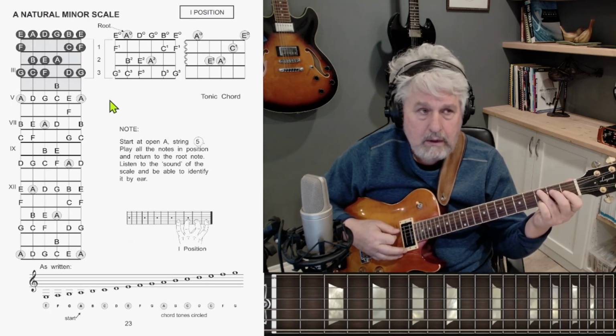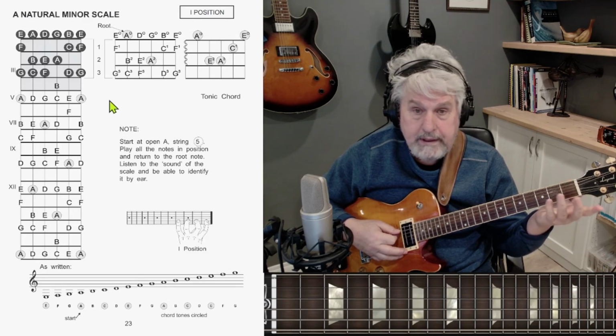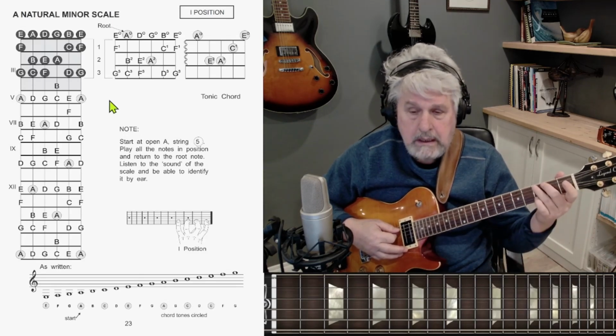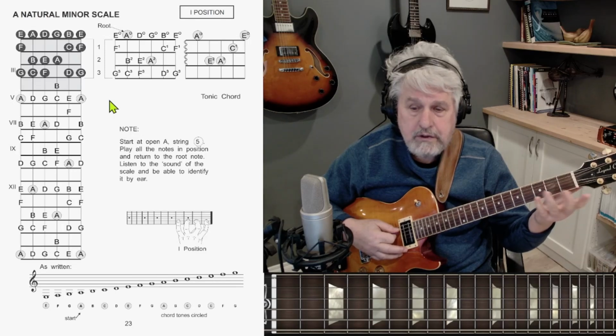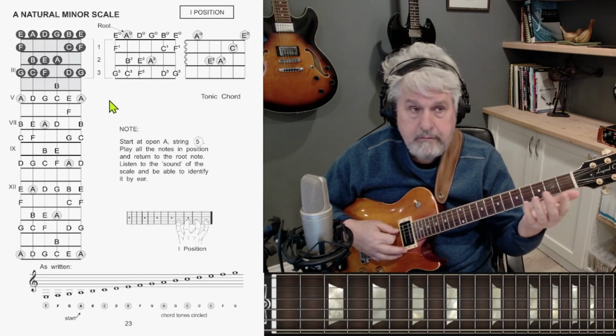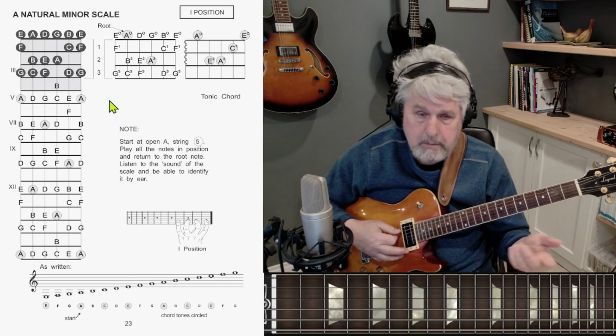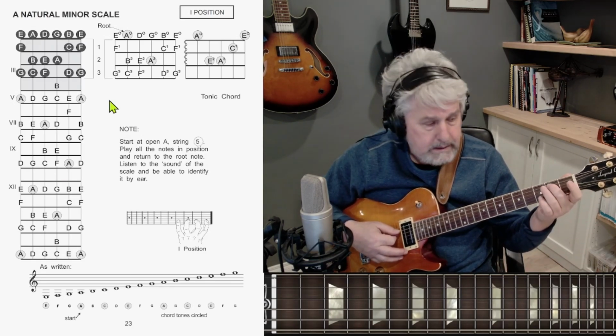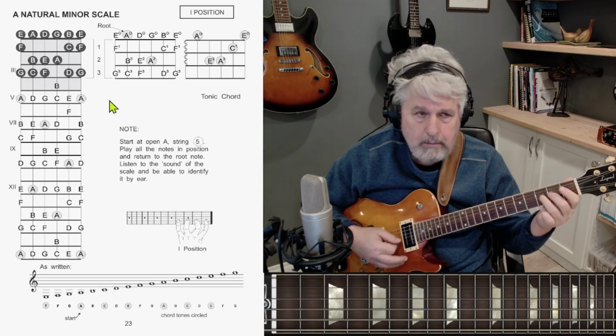This scale is made up of all the natural notes: A, B, C, D, E, F, G, A, B, C, D, E, F, G, and so on, right? And so its relative major scale would be C major, but we're going to play it from the A tonic to make it natural minor.